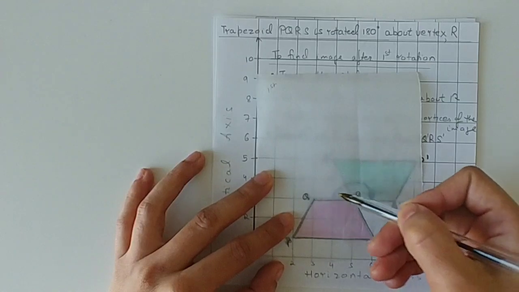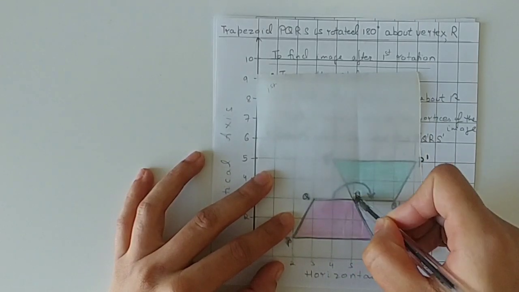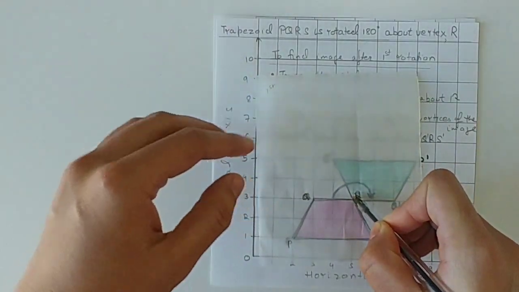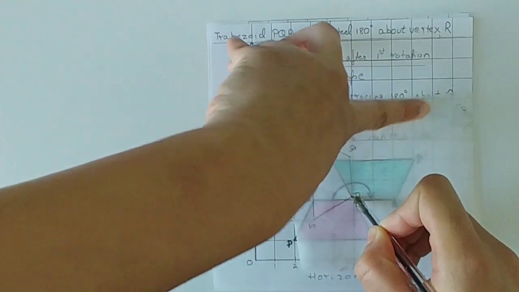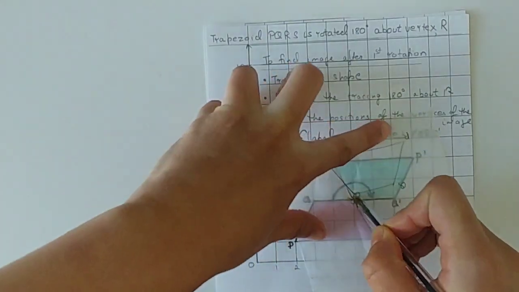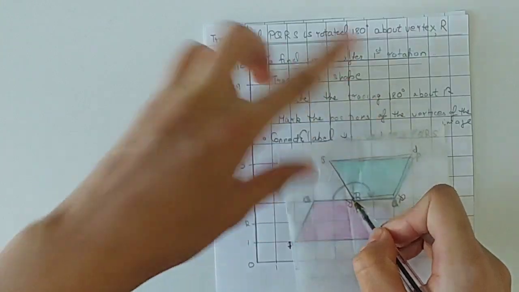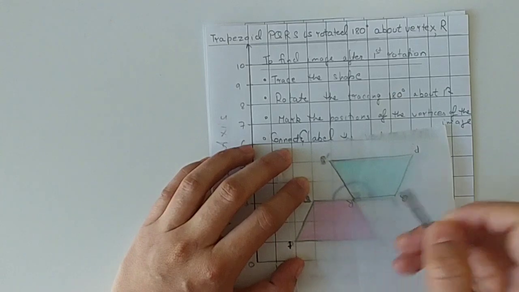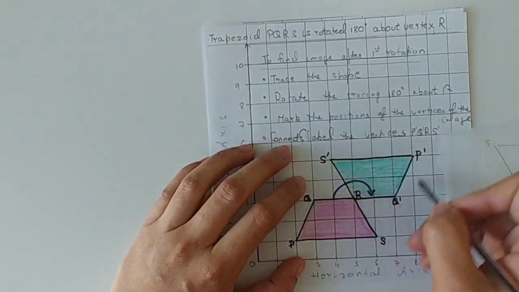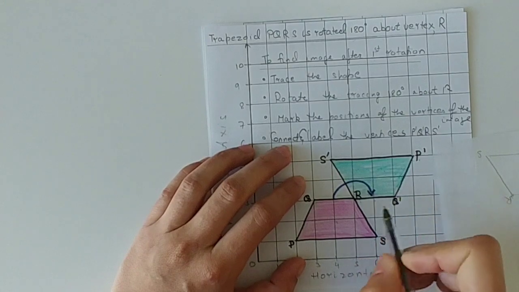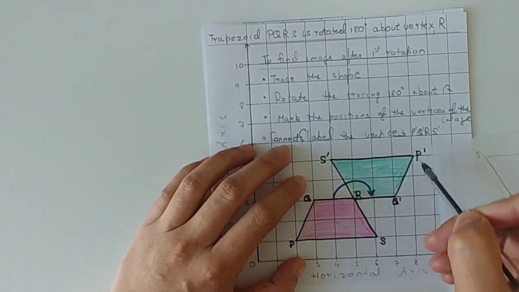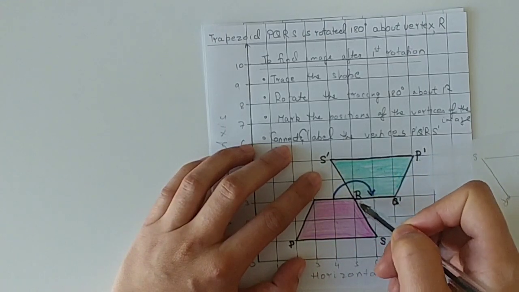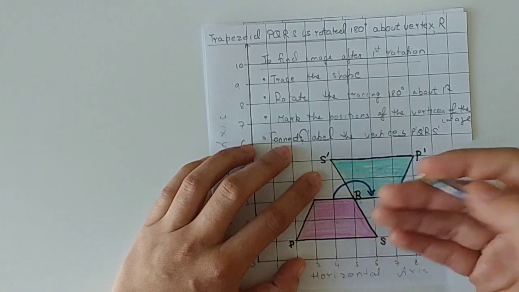So you're going to trace it, mark all the points, and again it says 180 degrees, clockwise or anti-clockwise is not mentioned. So I'm going to rotate it clockwise. This is 90 degrees and this is another 90, making it 180. Make sure after rotating you mark all the positions of the vertices of the image, and connect and label all the vertices. So now we have this shape, which is P dash, Q dash, R, and S dash. Since R has not changed, we are not going to rename it.